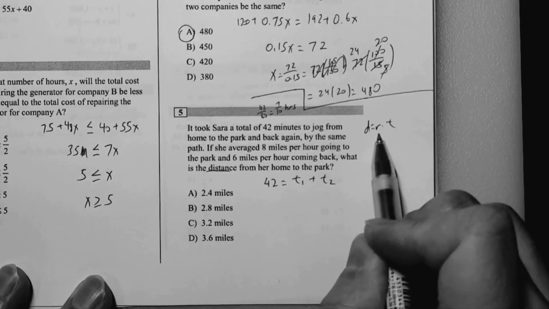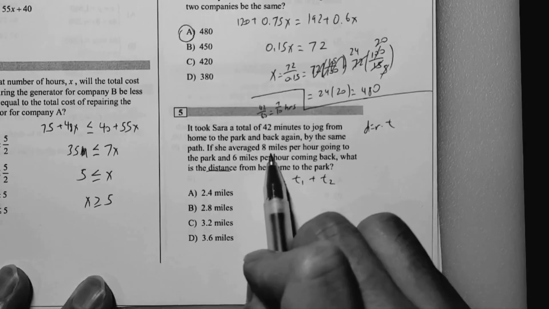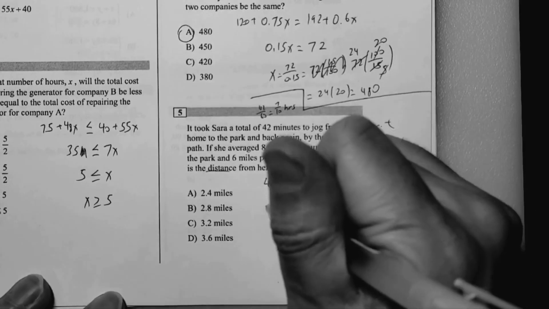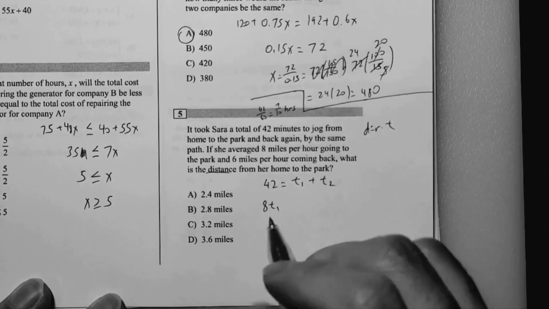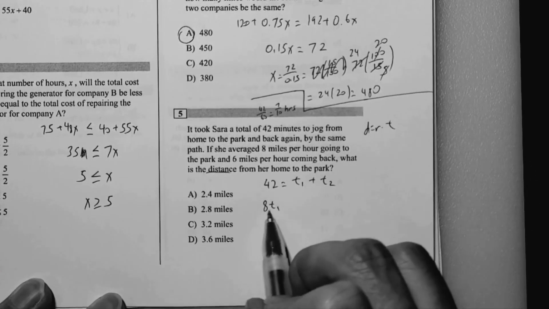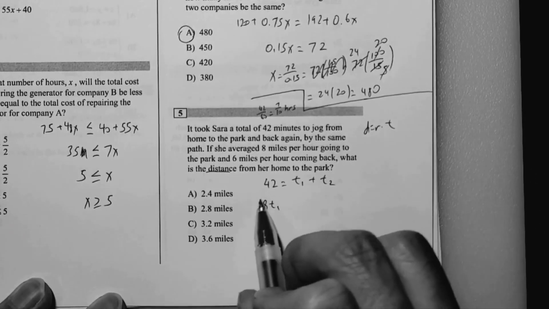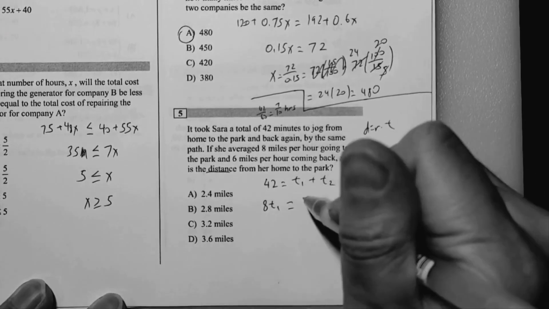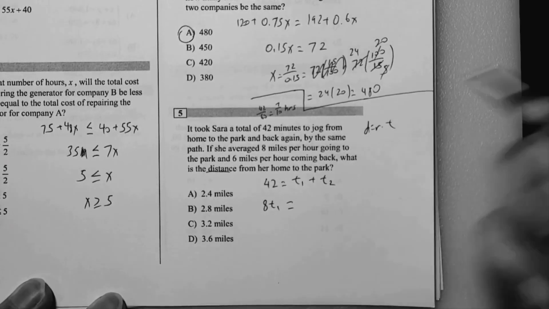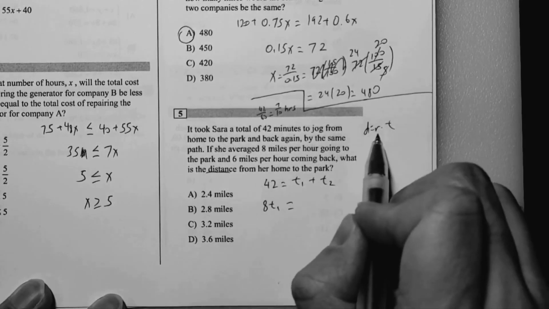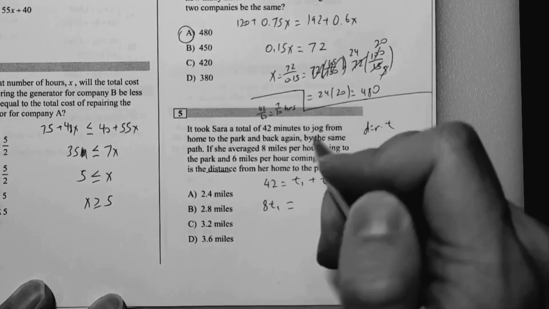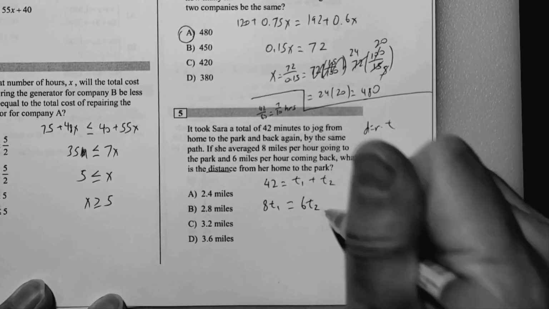So the rate that she went to the park, which is 8 miles per hour, so 8 times the time it took for her to go to the park, so T1. This is a distance, so now we're going to use this formula. This is the same distance as the distance she took to go back, which is, by this same formula, but a different rate now, 6 times T2.